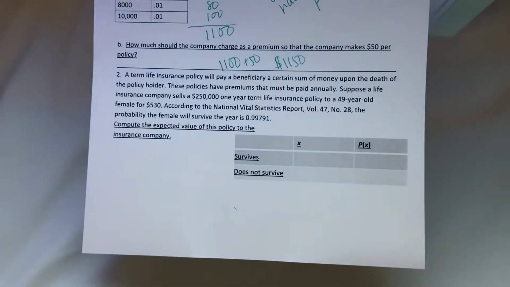Okay, so let's continue with 6.1 and head into 6.2. A term life insurance policy will pay a beneficiary a certain sum of money upon the death of the policyholder. This is what life insurance does. The policies have premiums that must be paid annually.